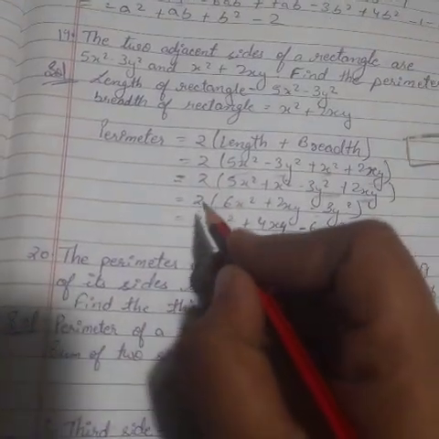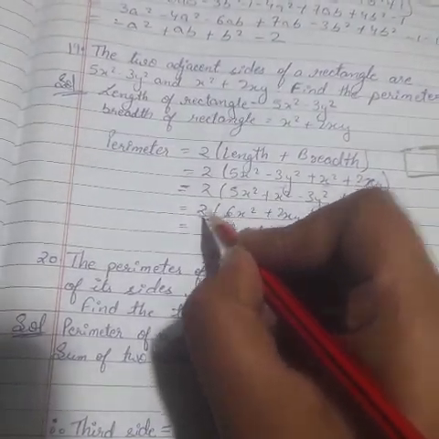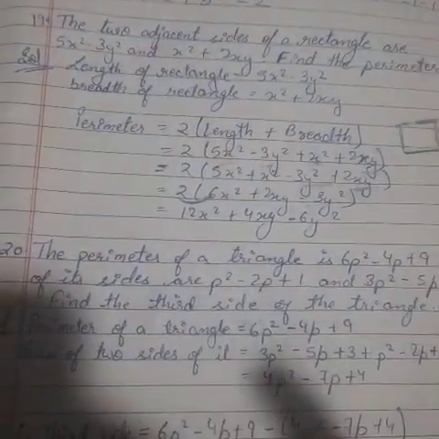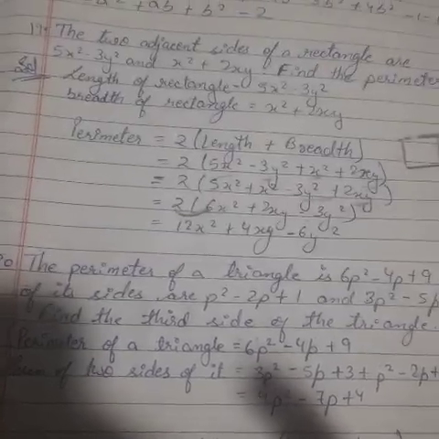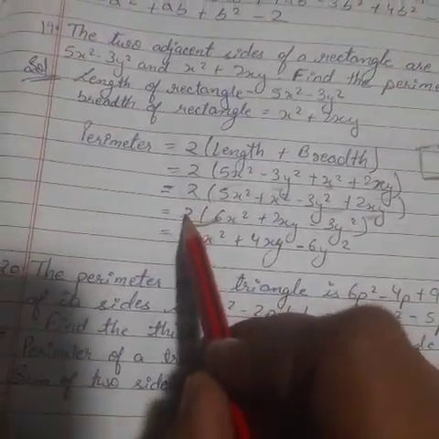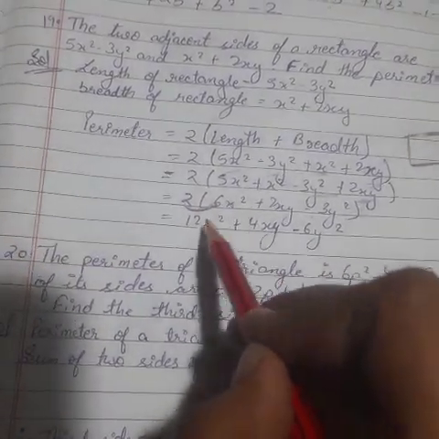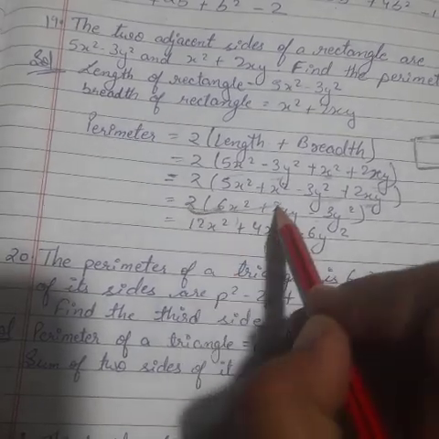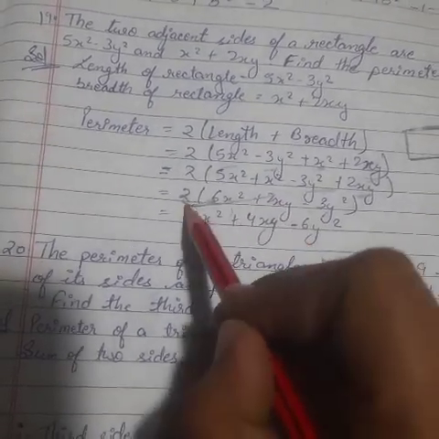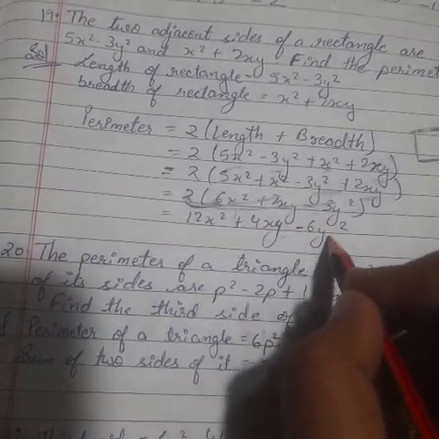So what do we do now? Look here carefully. We multiply 2 with 6 first. We can't add different variables together, but we can multiply any number with any variable. So it doesn't matter that the 2 doesn't have x square. Now 2 sixes are 12, x square written together. Plus, then with this, 2 twos are 4xy. Then 2 with this, 2 threes are 6, negative sign, minus 6y square.